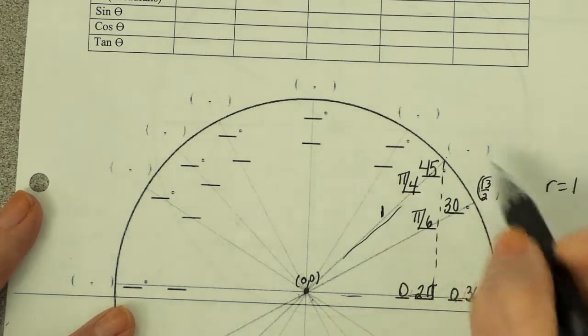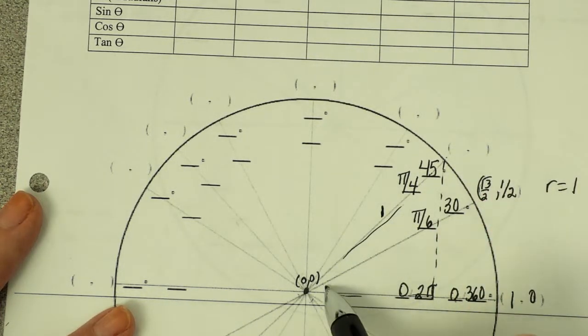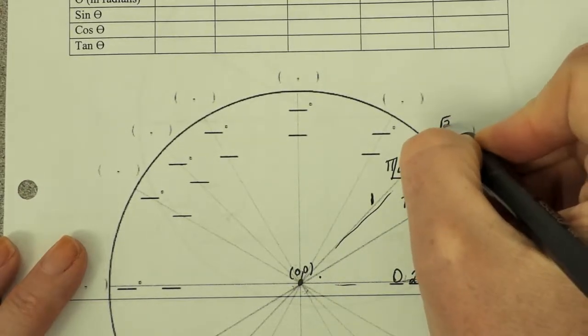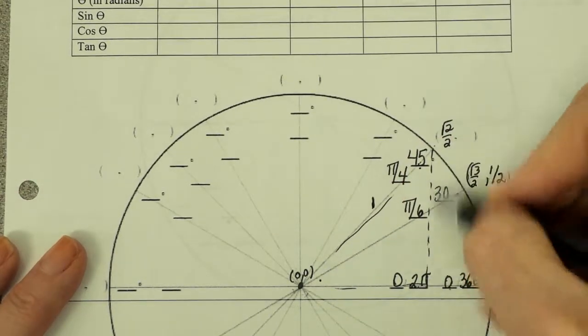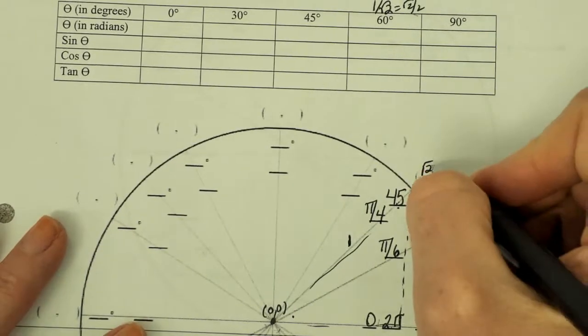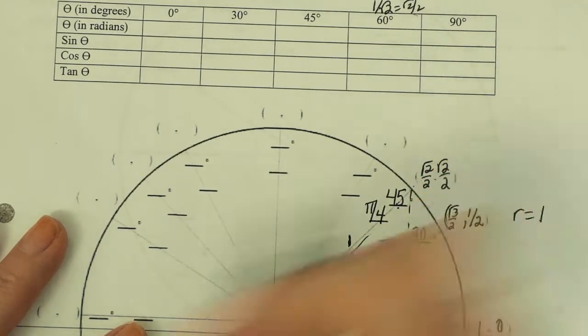The radius had to be 1. This has to be 45, that's 45, that's 90. So this value here, if that is 1, this has to be the same as that. So it has to be radical 2 over 2. And the y value must be the same as this y value. So it's going to be radical 2 over 2.